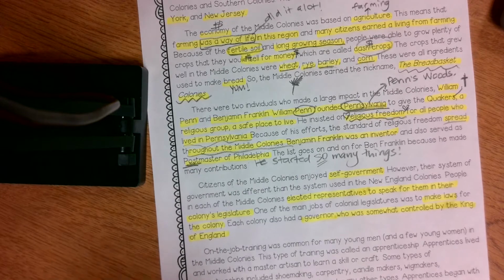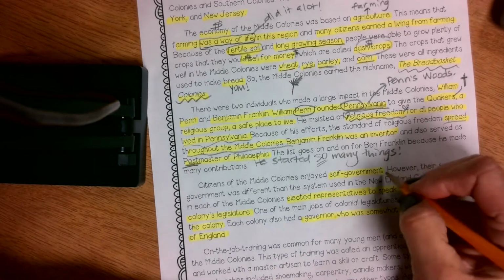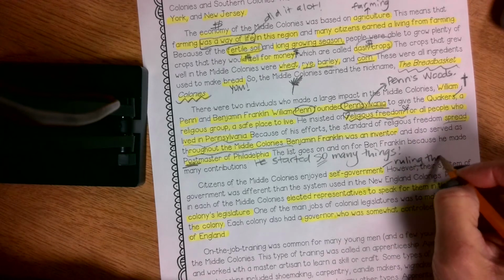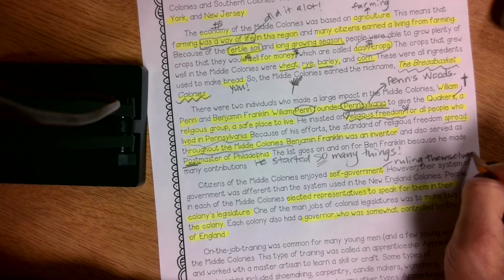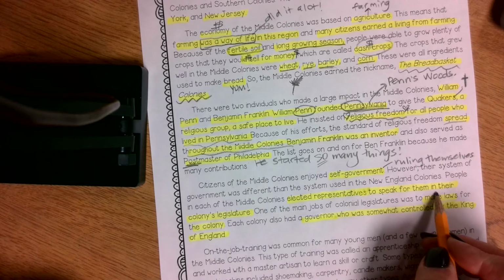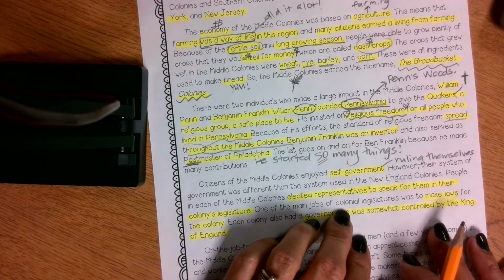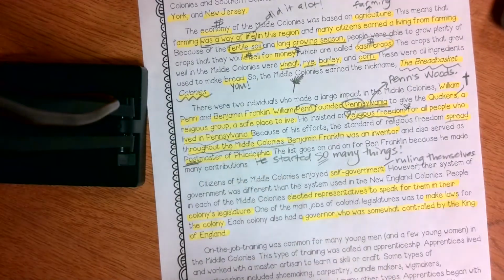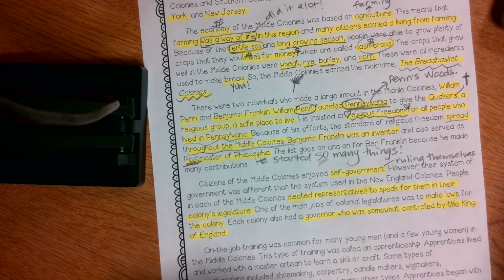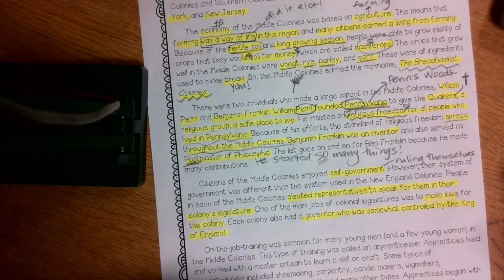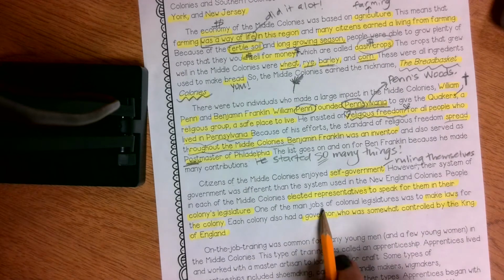Okay? So, self-government, they're governing themselves, ruling themselves. People elected representatives to speak for them. So do you remember in New England, all the white males went to town meetings, and they would discuss and write new laws and vote on them, all the men of the town. This is different.